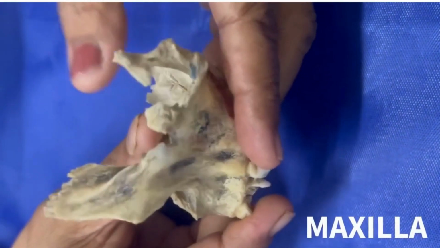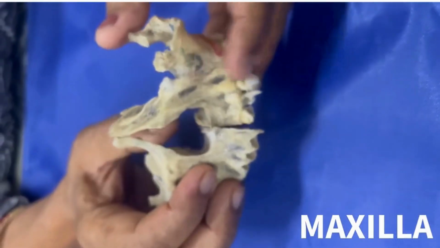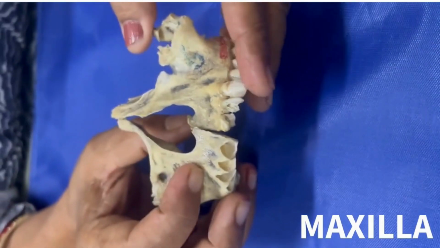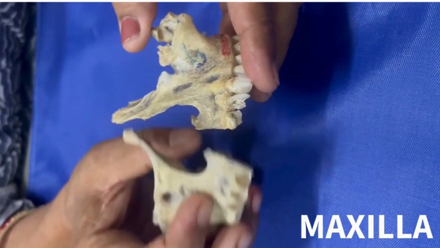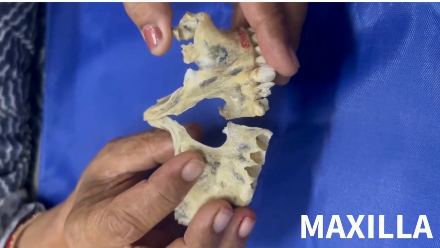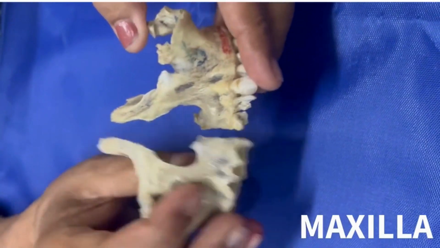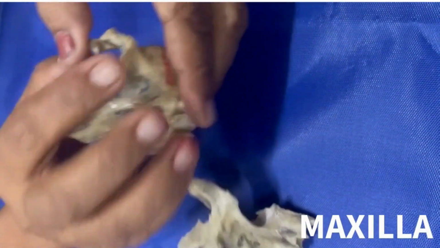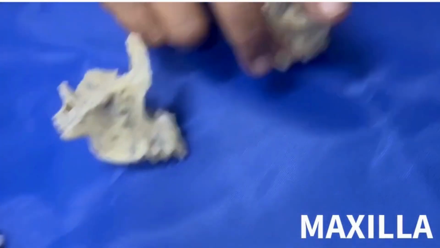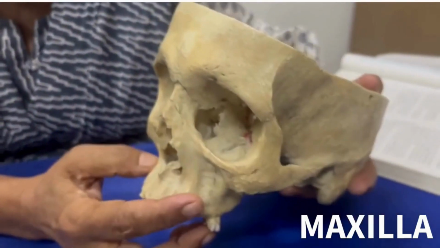So this is the maxilla bone. We have a right and left, two maxillae, and they form the upper jaw. These are the bones of the face or facial skeleton. The upper jaw is fixed; only the lower jaw moves.